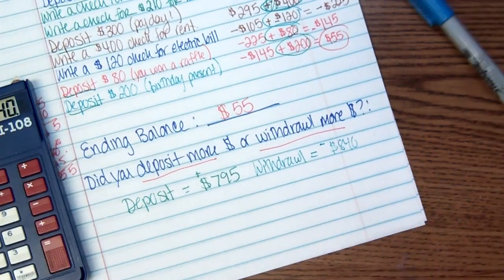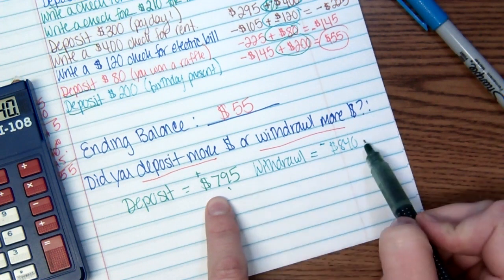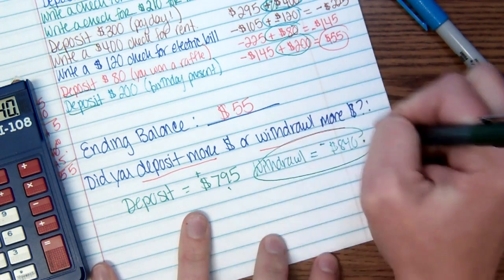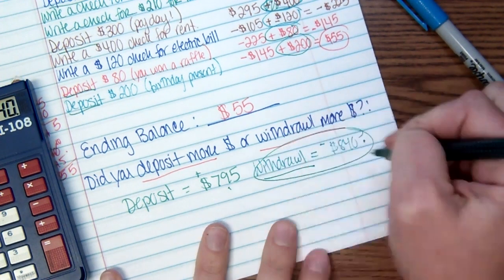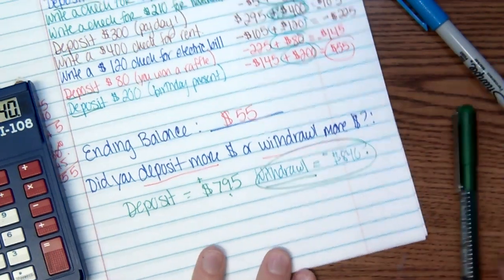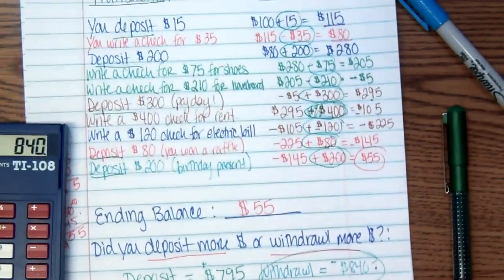So did I end up depositing more or withdrawing more? I ended up withdrawing more. So depending on how the question is asked, you could say I withdrew more, I subtracted more, something like that. Real life, folks, boom.